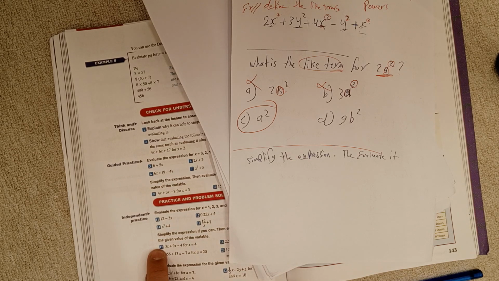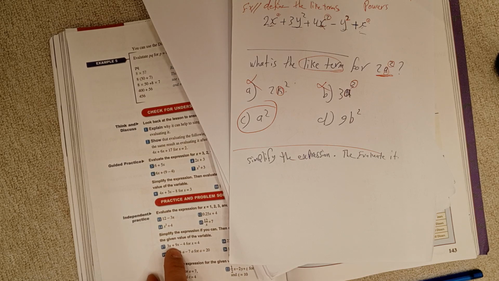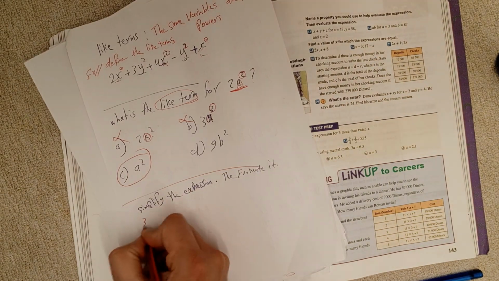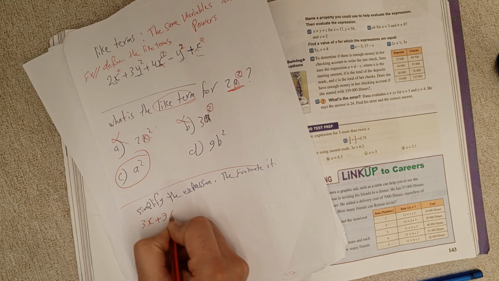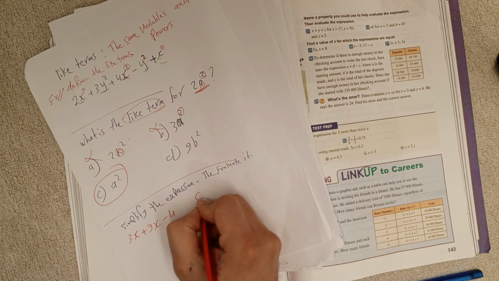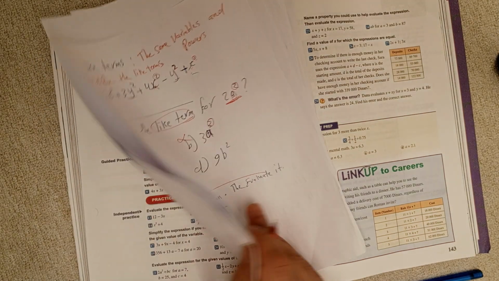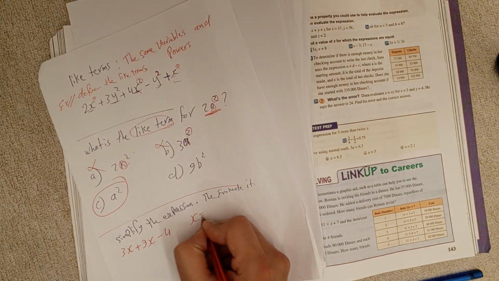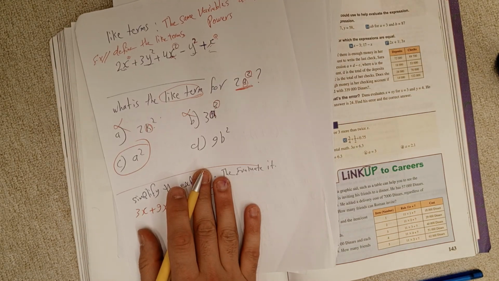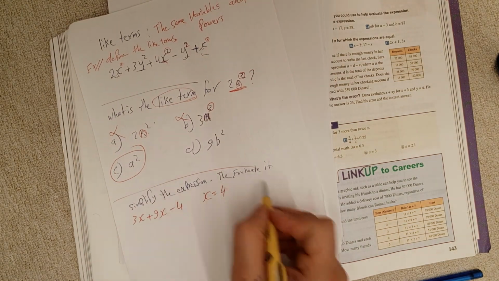So look at the question. Question 17 says 3x plus 9x minus 4x is equal to 4. Read the question. The question doesn't say just evaluate.